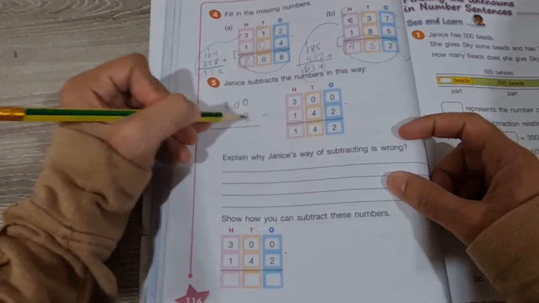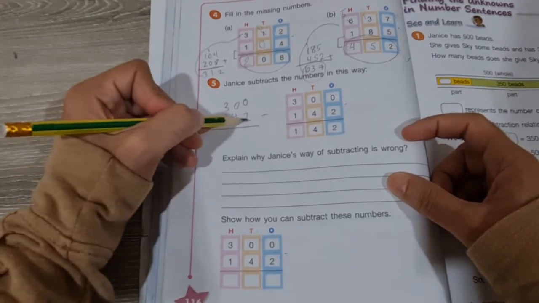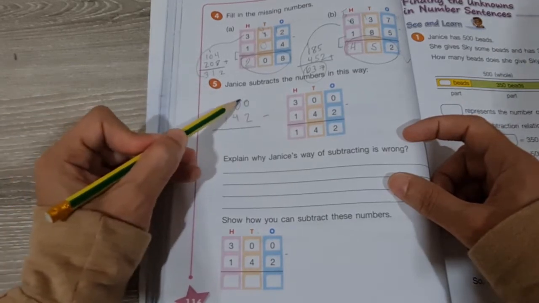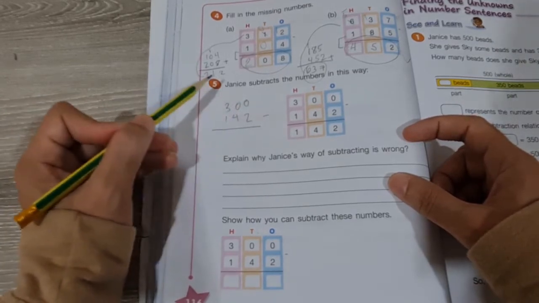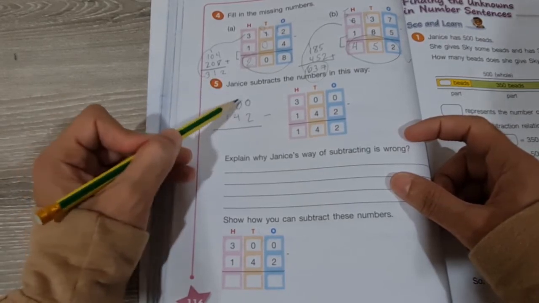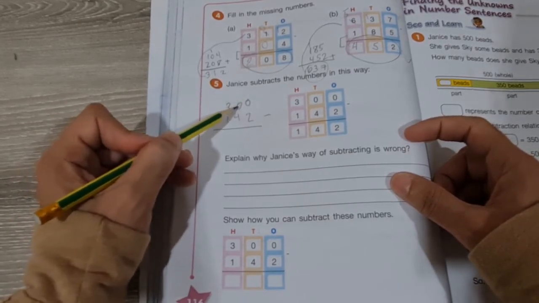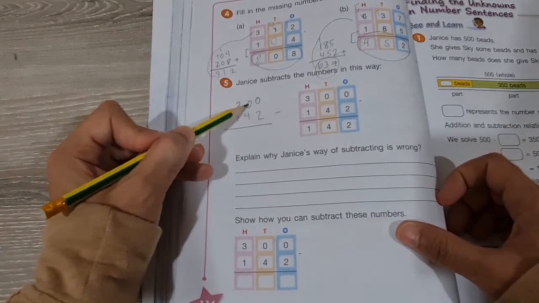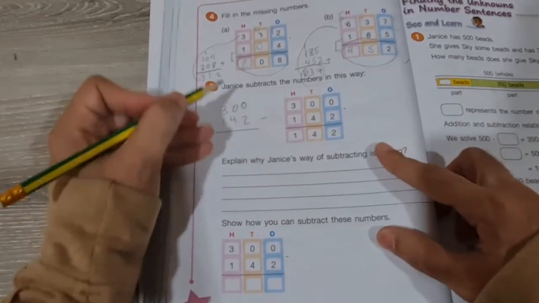0 minus 2 cannot be. 2 is big, 0 is small. So what do we do? We borrow from the next neighbor, right? But 0 is still 0. So 0 cannot borrow from 0 because they have no number except 0. So 0 from tens place will borrow from hundreds place.